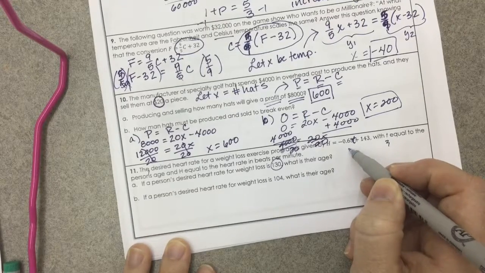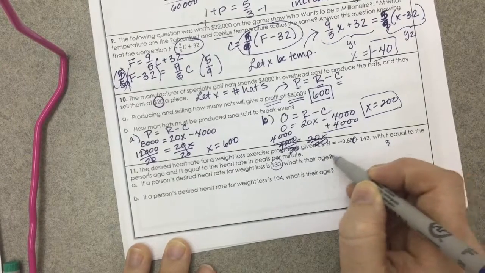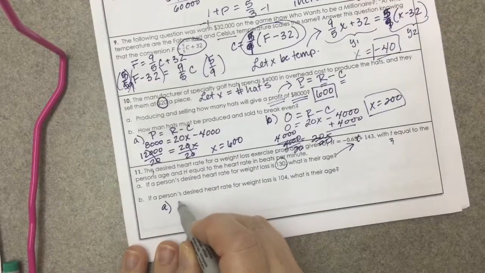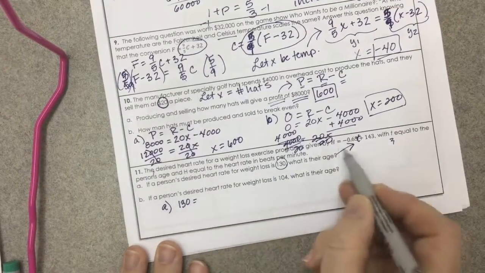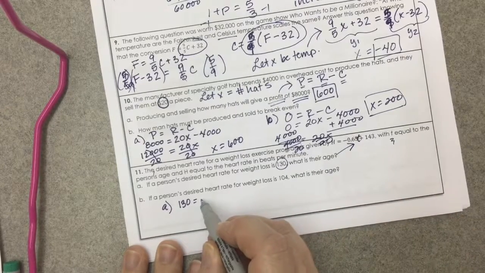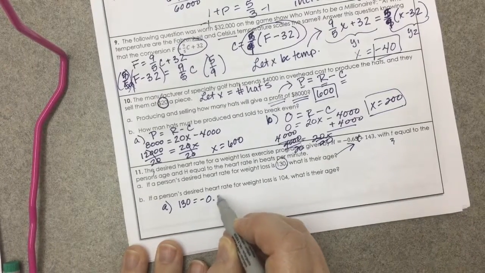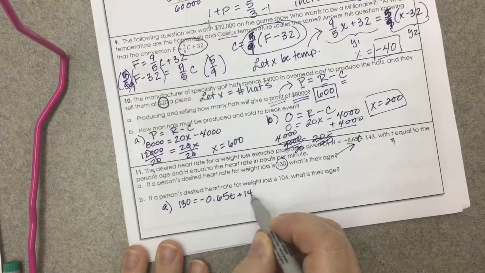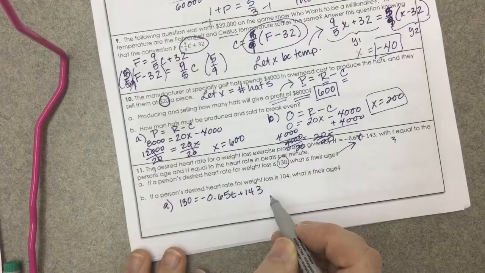So again, age is T. So that's what we're trying to find. Their heart rate is 130, so we're plugging that in for H in our formula. It's equal to -0.65 T plus 143. Now we're solving for T.